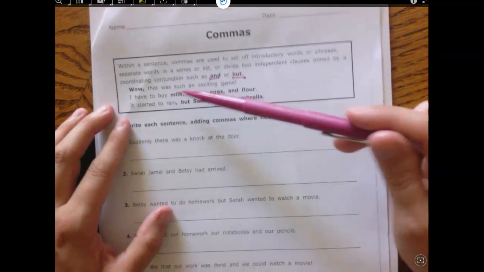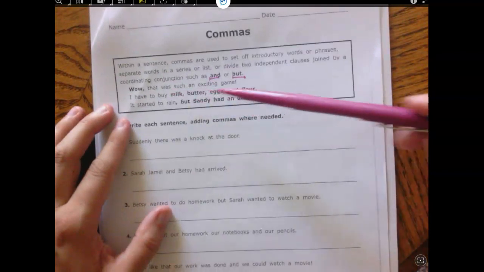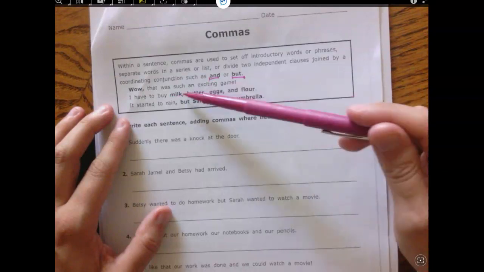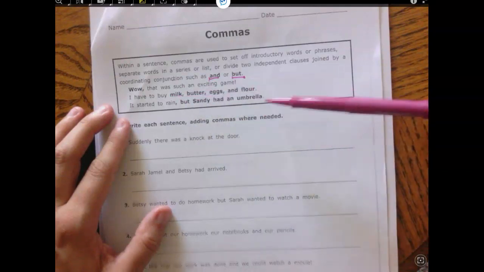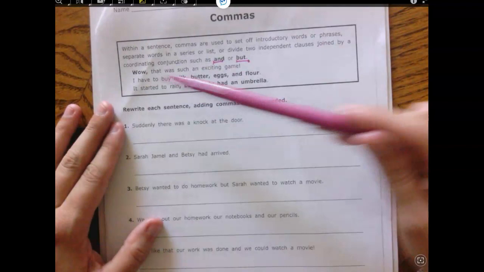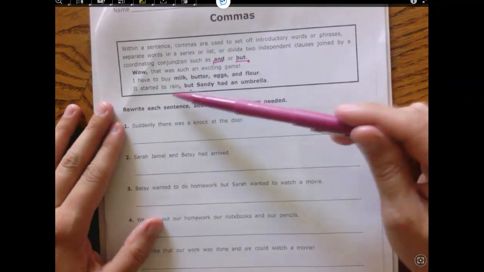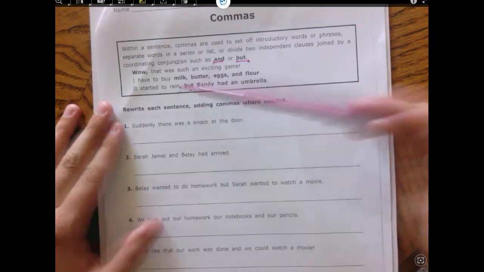I have to buy milk, butter, eggs, and flour. So this is a list. We're going to put a comma behind each word in the list. It started to rain, but Sandy had an umbrella. So there's that word but. So I'm going to put the comma right behind this first word.